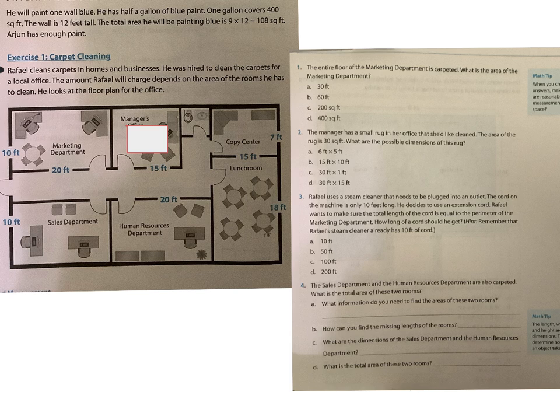What are the possible dimensions of this rug? So we have to multiply the length times the width and get 30. So what are the possibilities there for number 2? What two numbers multiplied together are going to give me 30?